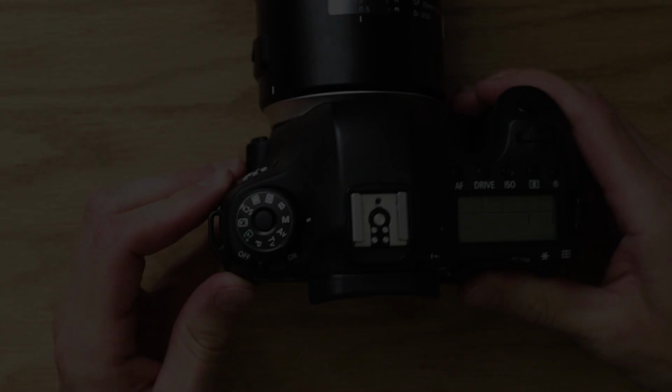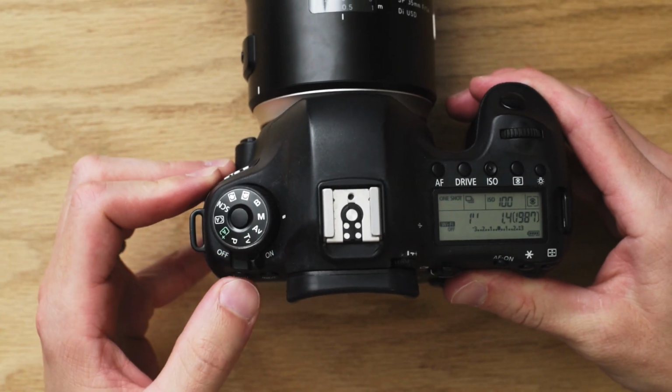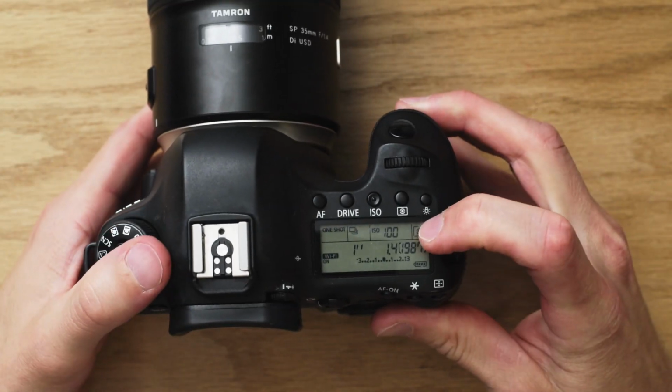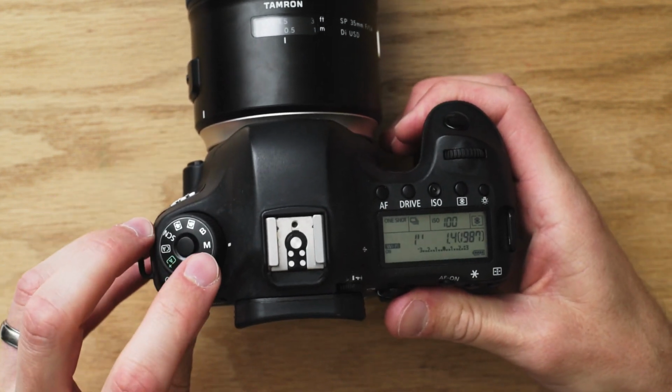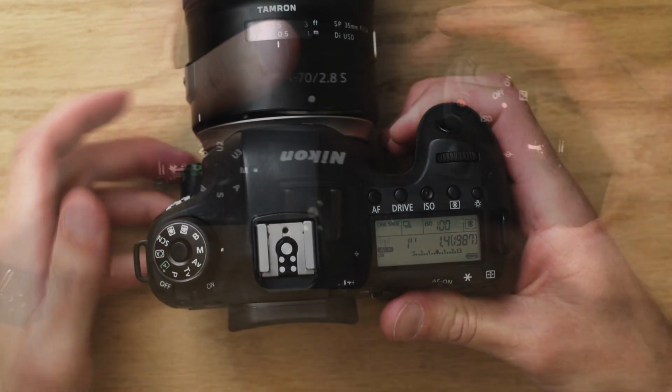Now these various exposure modes are often selected via a button or rotating knob found at the top of your camera. Like on this DSLR, there's a button there that says mode. Alright, this first camera is a Canon 6D. I'm going to turn on the camera, look at my exposure data here on the LCD screen, and turn the mode dial to M for manual exposure.